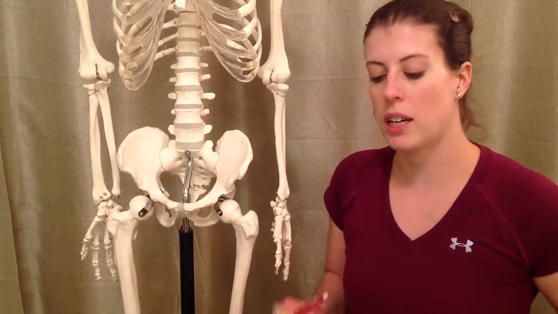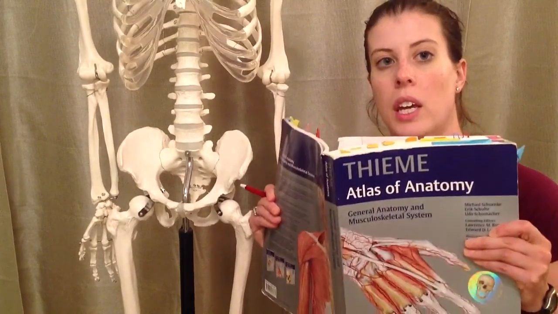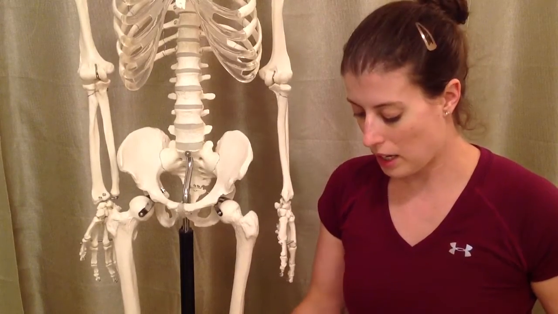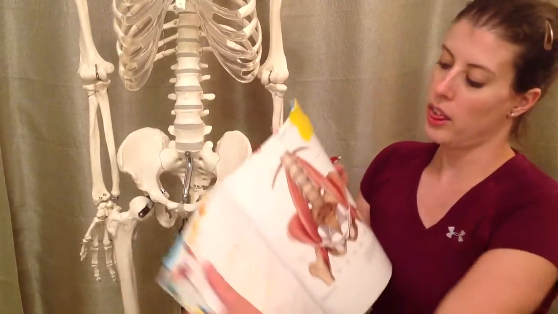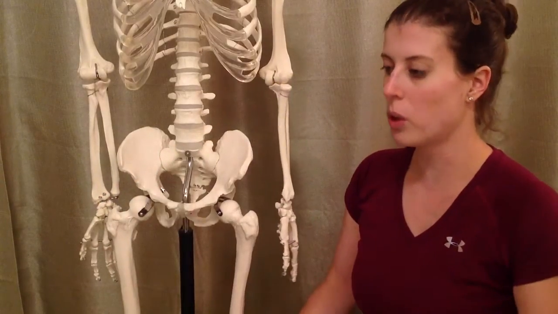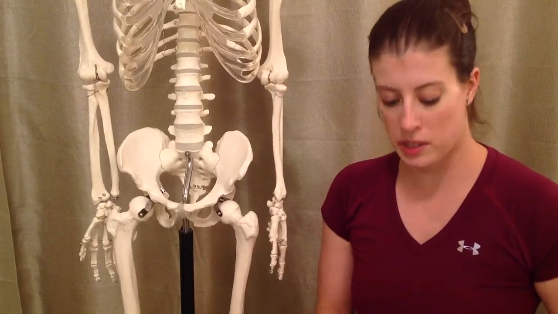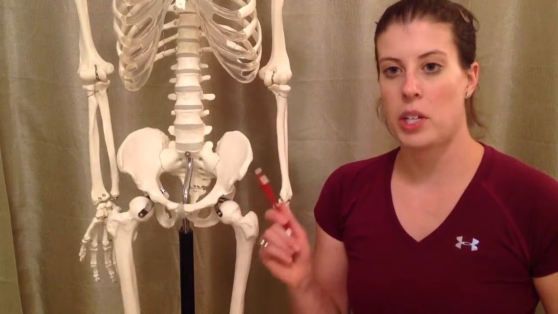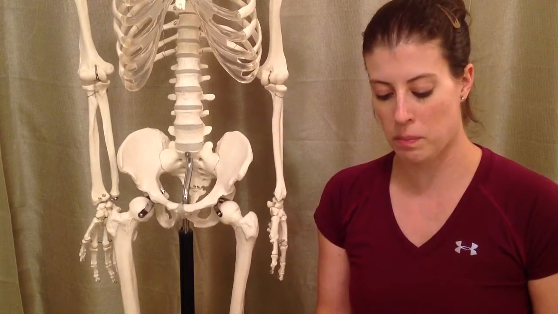And I'm taking this information from Thieme, and I just went over this muscle group from page 423, just kind of showing you origins and insertions. So at the hip, I mentioned with the flexors we have the iliopsoas. So we have flexion. The iliopsoas is primary.